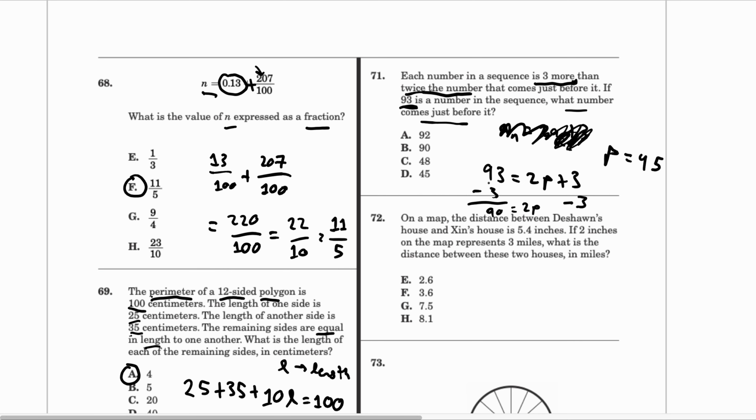Right, so basically what we said is we know that if we want to get the number before 93, then we know that each number in the sequence is obtained by taking the previous number, doubling it, and then adding 3. So we can solve for the previous number by isolating it. And by isolating it, we get that previous number is 45.